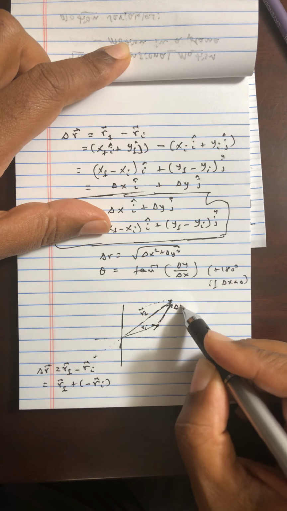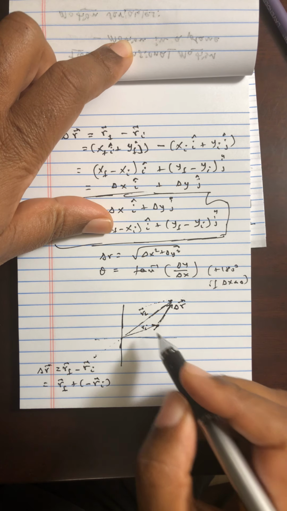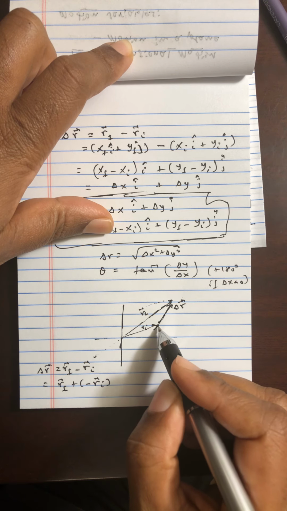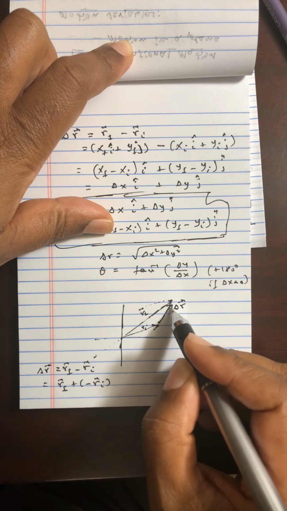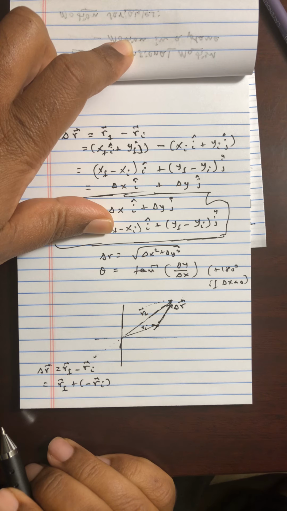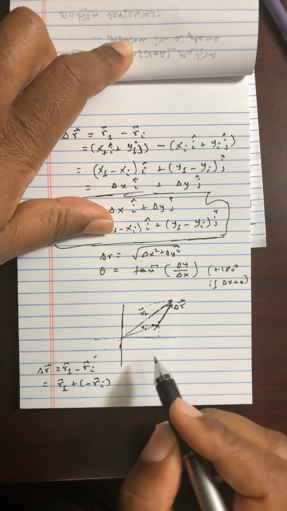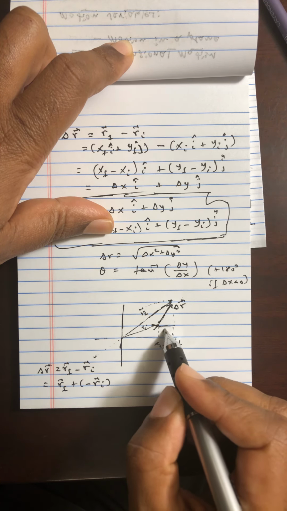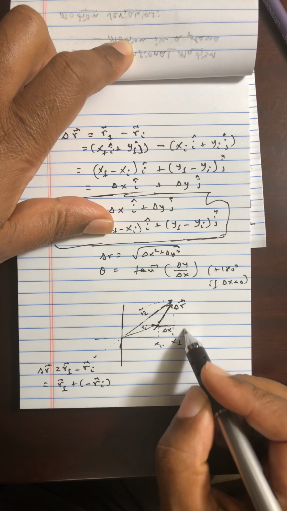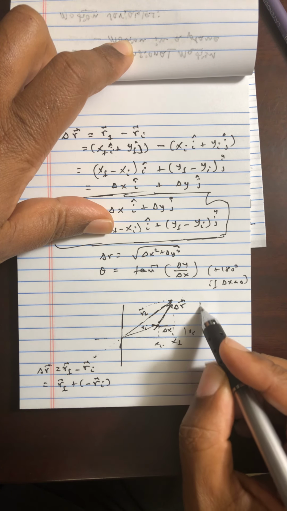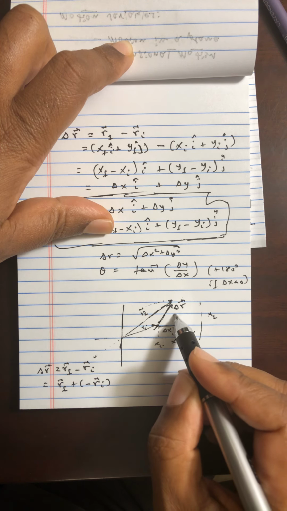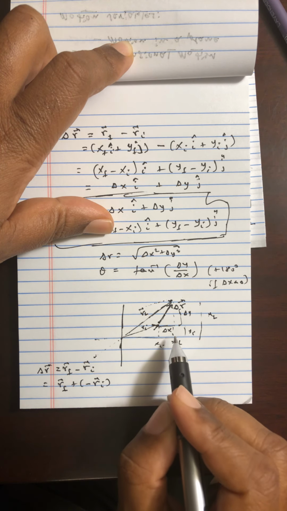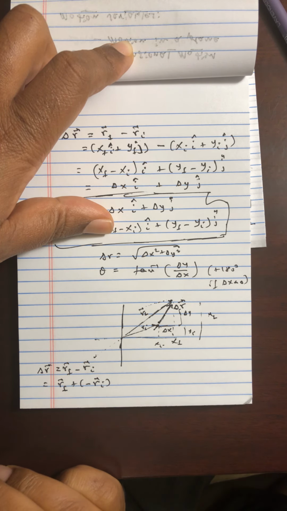Okay, this vector is delta r. So you see, graphically, the displacement vector is the vector whose tail is at the tip of the initial position vector, and whose head is the head of the final position vector. Also you can see that this is x final, this is x initial, and this one over here is delta x. This is y initial, this is y final, so this one over here is also delta y. So it's delta x in the i direction plus delta y in the j direction.